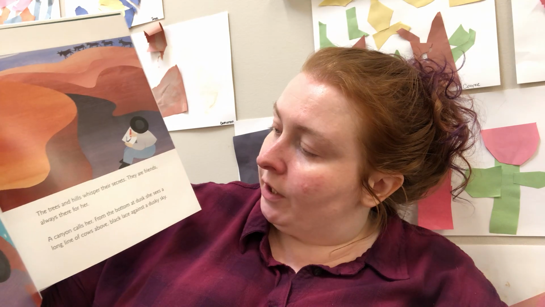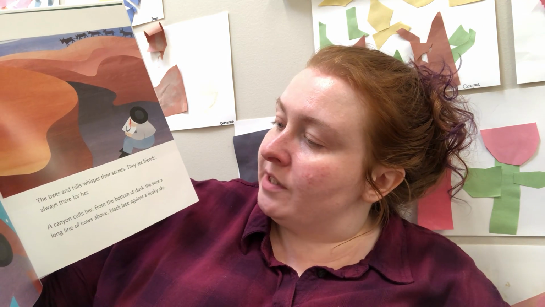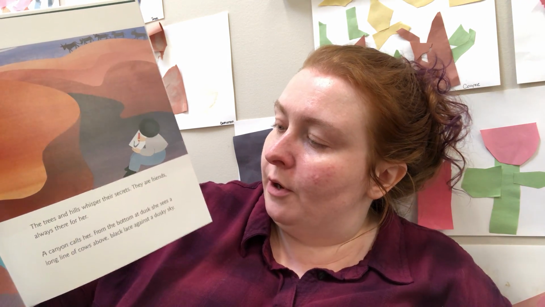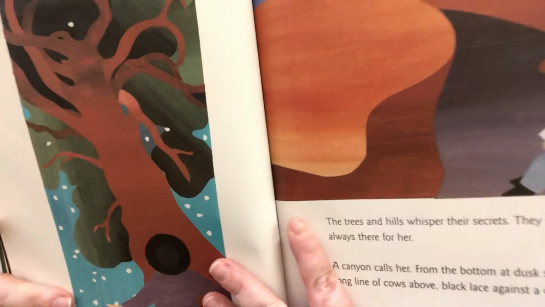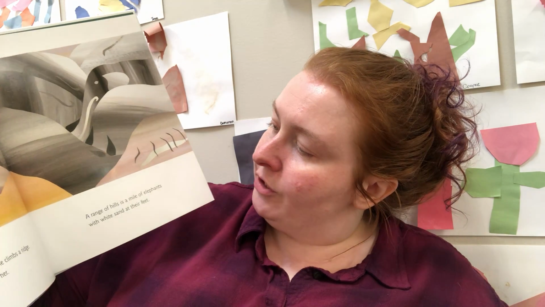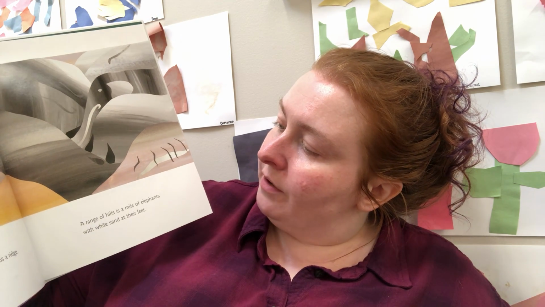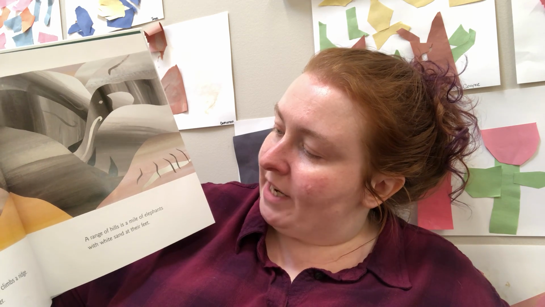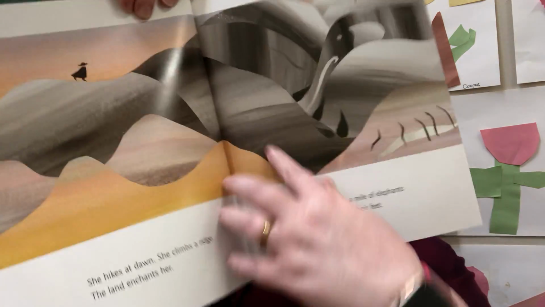A canyon calls her. From the bottom at dusk, she sees a long line of cows above. Black lace against dusky sky. She hikes at dawn. She climbs a ridge. The land enchants her. A range of hills is a mile of elephants with white sand at their feet. You see how those hills turn into elephants as we move further over. So we can see things like that in stuff that's around us.